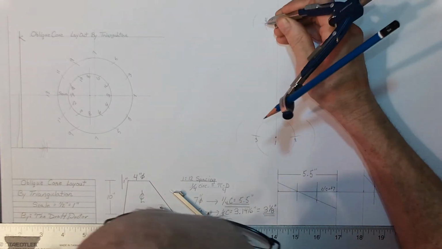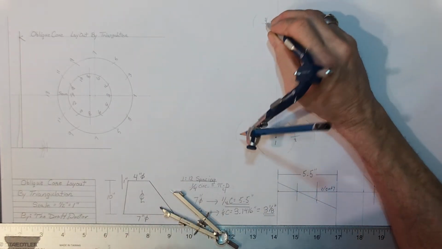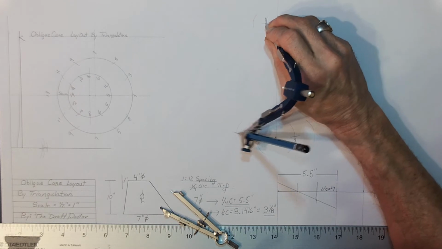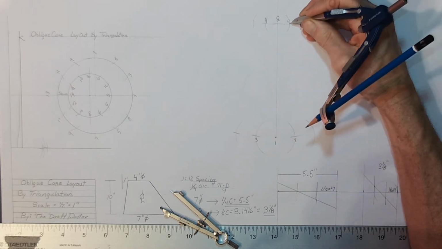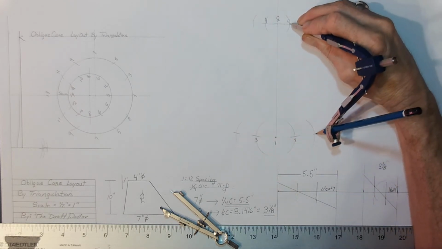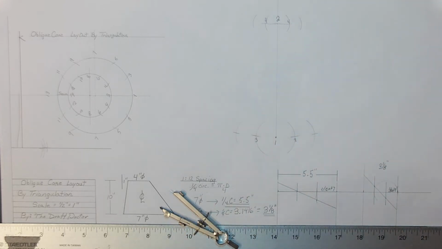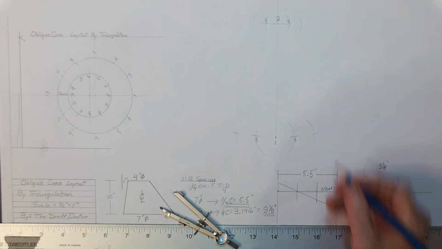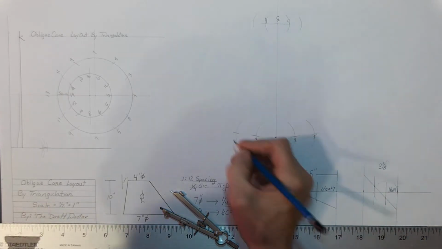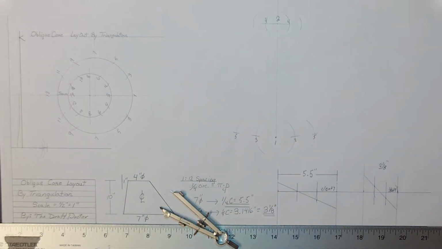From 4, if I label my marks on my layout as I go, all I need to do is count to know where I need to swing this arc from. I'm looking for 5. I just found it. Here's 5. I'm going to document it, so next time I come back here with the true length, I know where to swing it from.